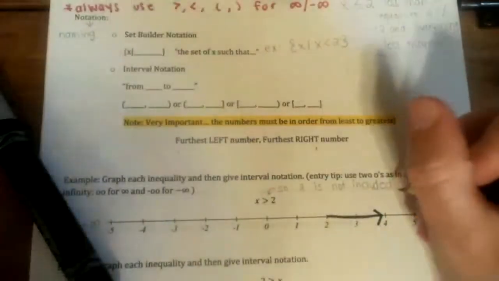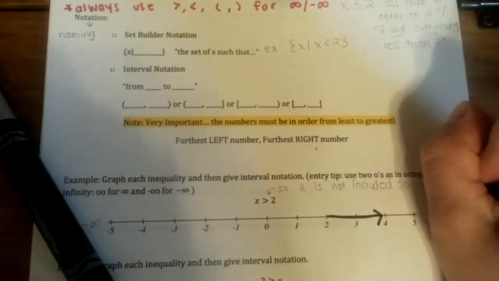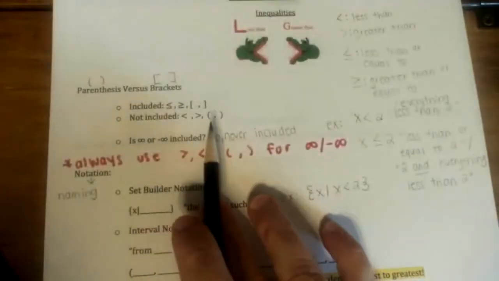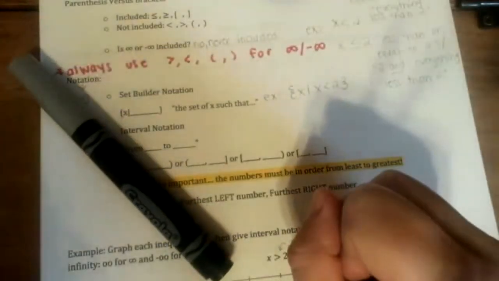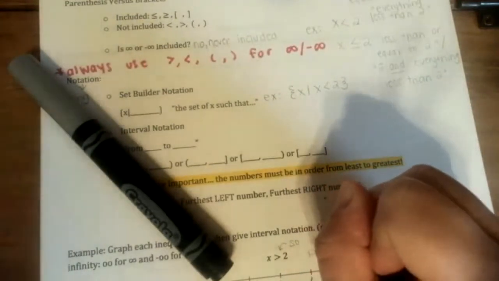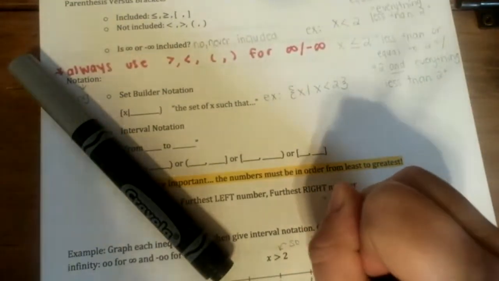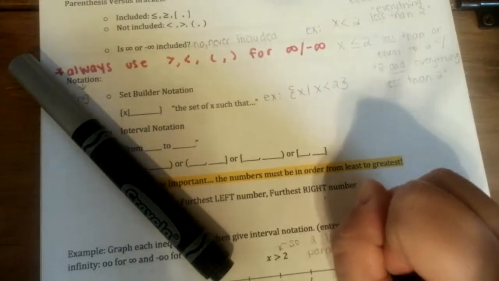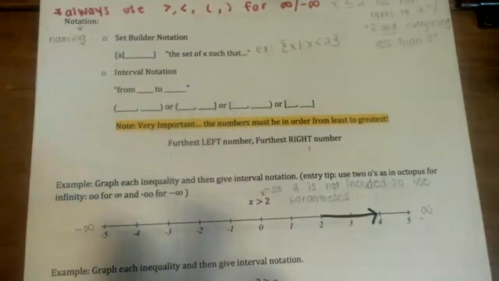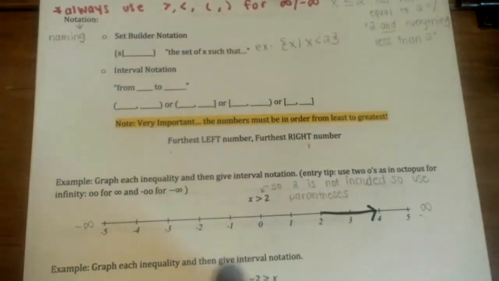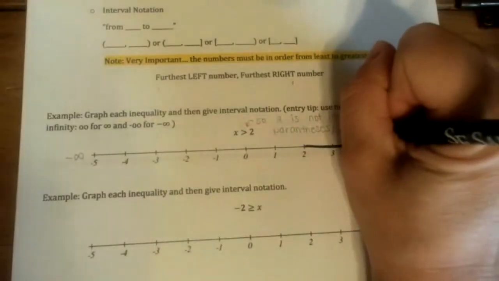So 2 is not included, and because it's not included, we're going to use parentheses. Remember, brackets are included and parentheses are not included. I have a lot of students who, whenever they learn this, use open and closed circles. Going back to relate that, parentheses are the same as open circles.